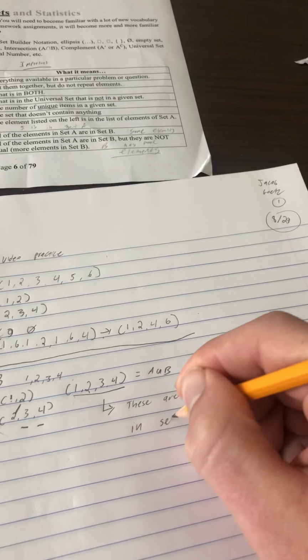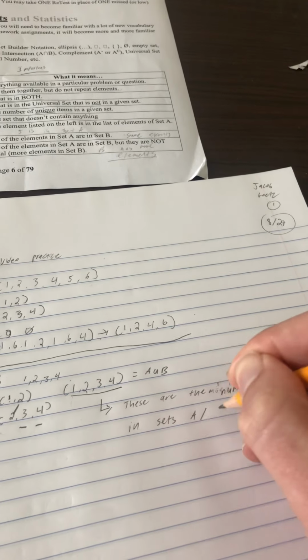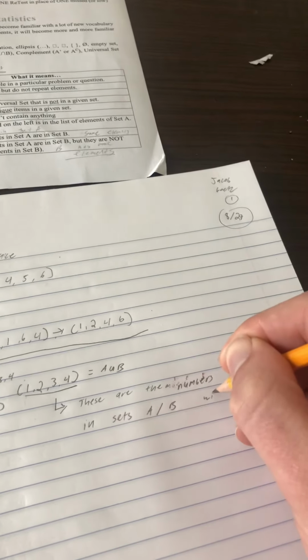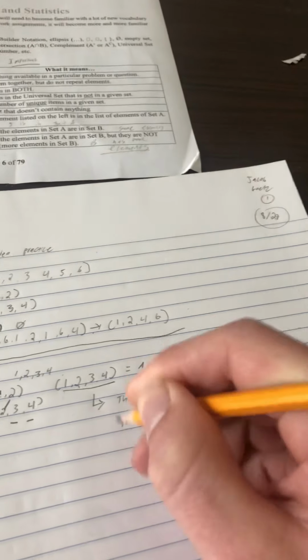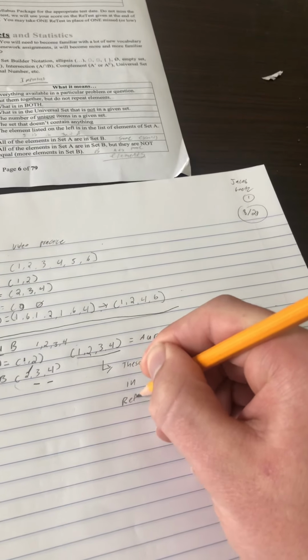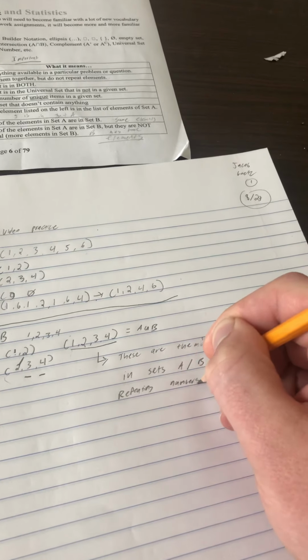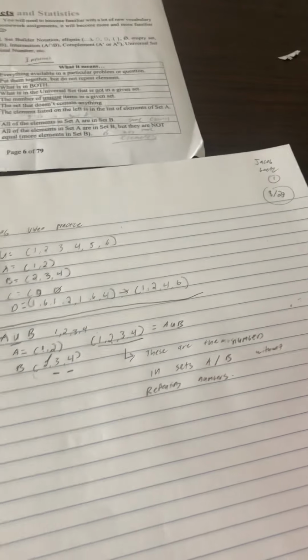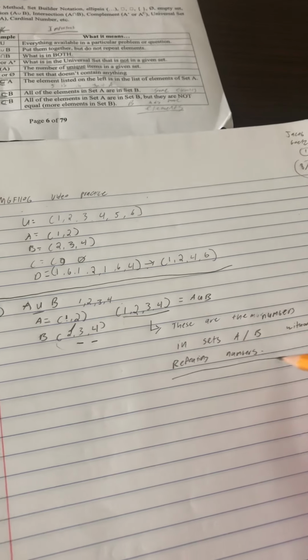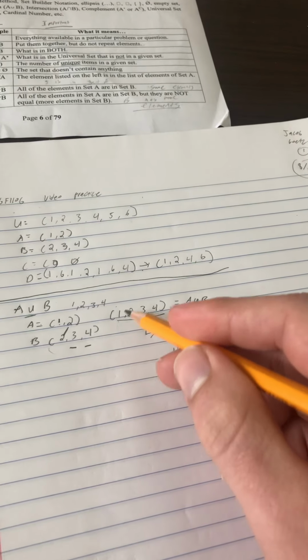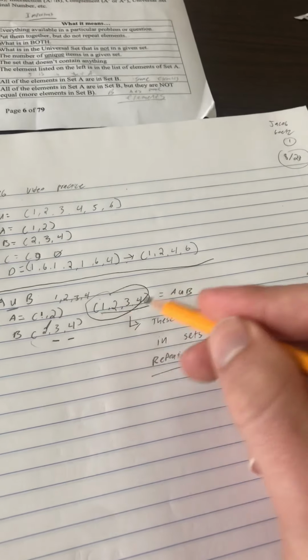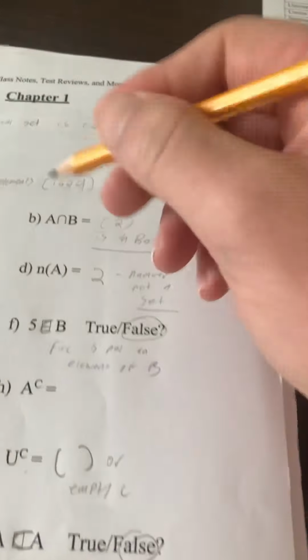In sets A, B, without repeating numbers. So that's what we're going to have right there. That's the little explanation, and that is our answer right there. It is going to be 1, 2, 3, and 4. And again, I'm sorry about my handwriting, guys. Let's move on to another question here.